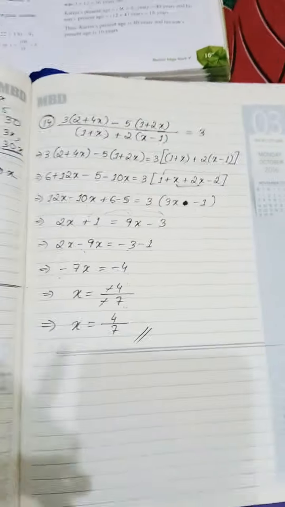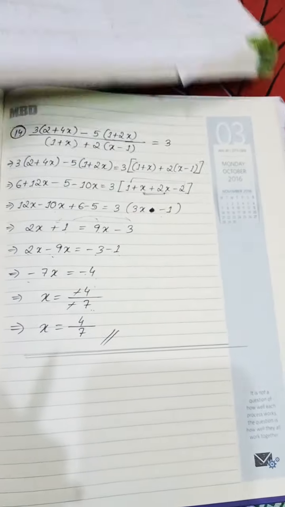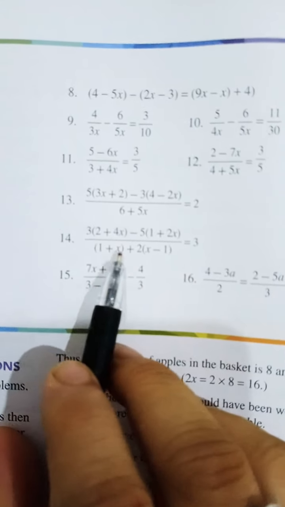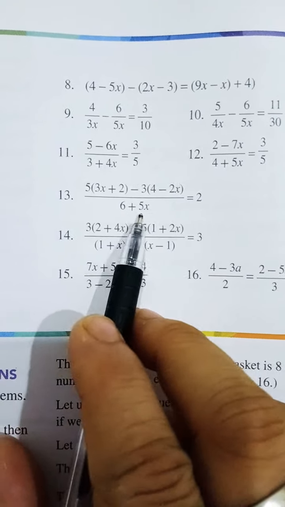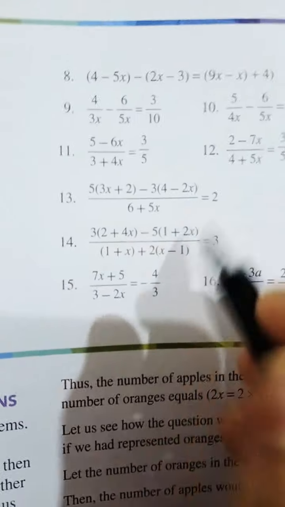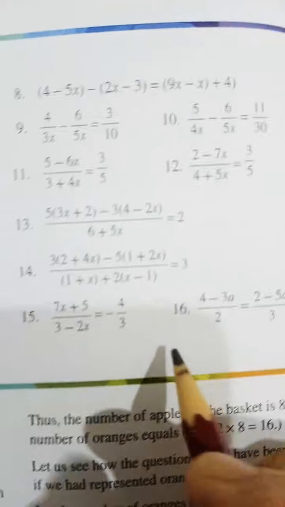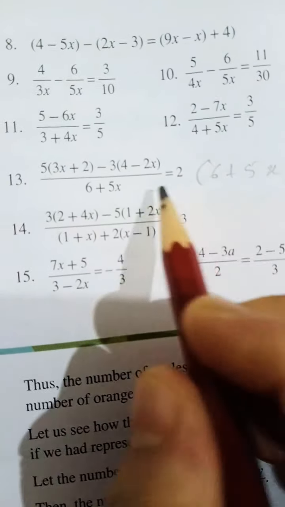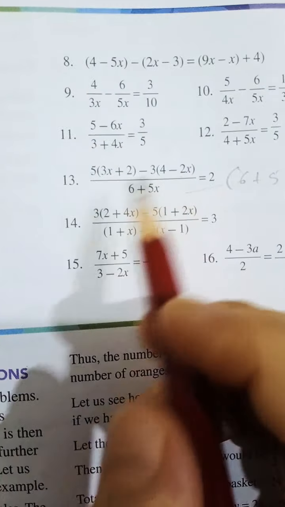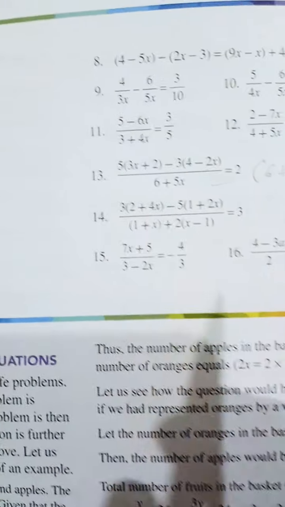Okay, so this is how all the types of sums I've shown you. If you see in question number 10, this is number 13, it is like 14 only. 14 was a little bit more complex, so I've done that. So 13, simply you will take this one here and multiply by 2. That means it will become like this. When you shift this one here, it will become like this, 2 into 6 plus 5x, and this one as usual you will do and you will get the answer like you got here.